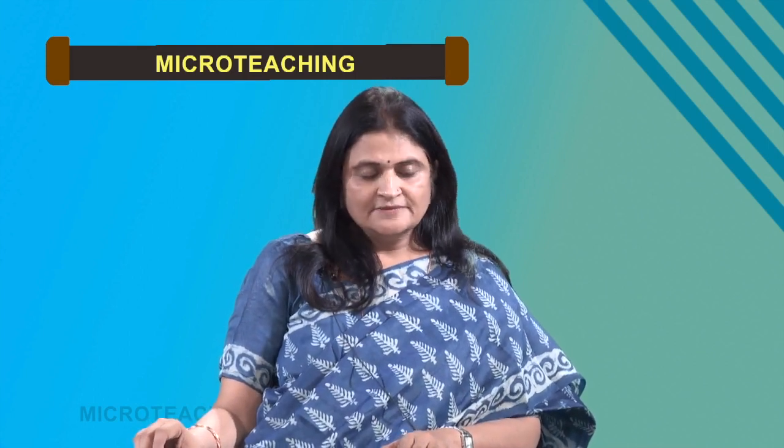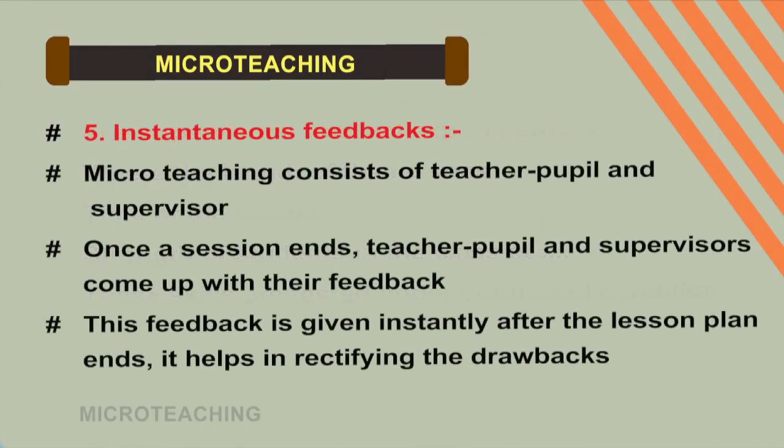Then, it gives you an opportunity of instantaneous feedback, because here it consists of the teacher, the pupil and the supervisor. Once a session ends, the teacher, the pupil and the supervisor all meet for the feedback, and this feedback gives you an opportunity to reflect and thereby helps you rectify your drawbacks.